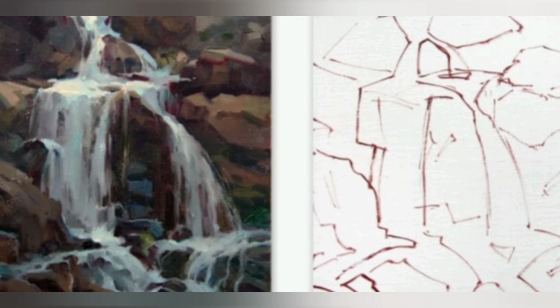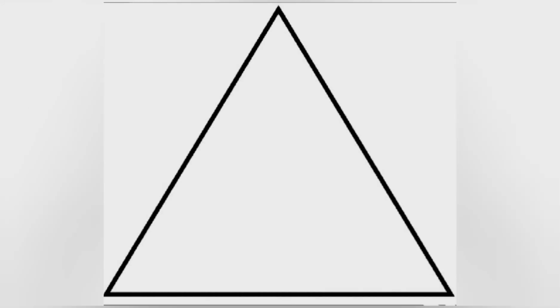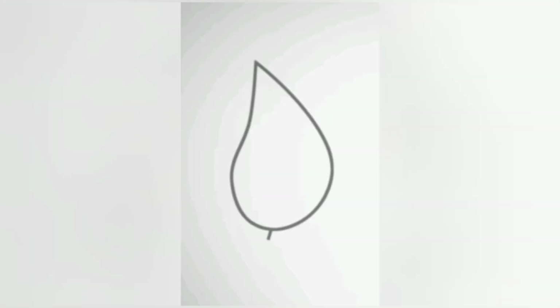When simplifying, think of geometric shapes like squares, rectangles, circle, oval, triangles, diamonds, crescents, and so on. For example, this complex shape of a leaf can be simplified in the earlier stages of a drawing, and then the details can be formed in the later stage.